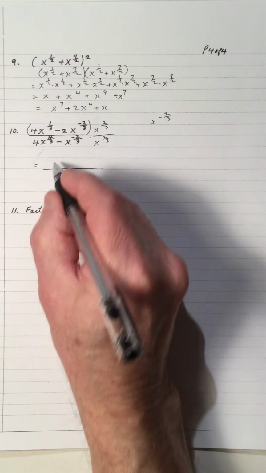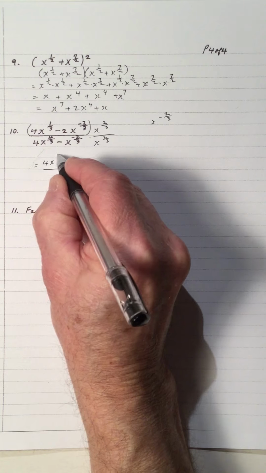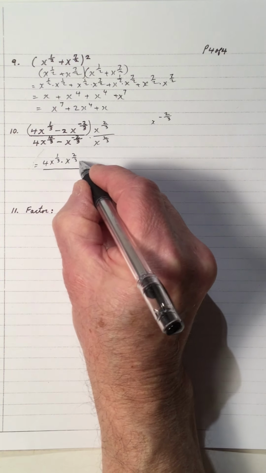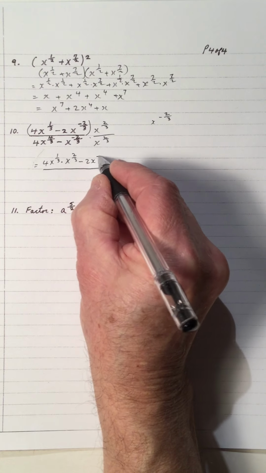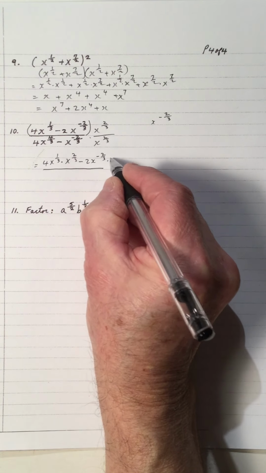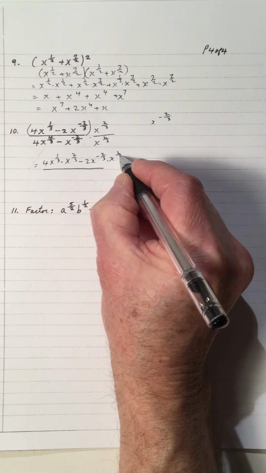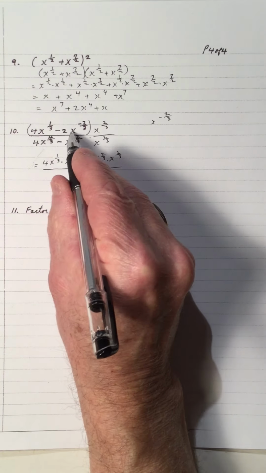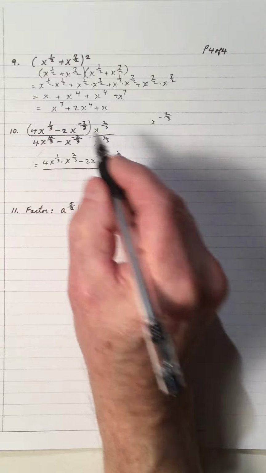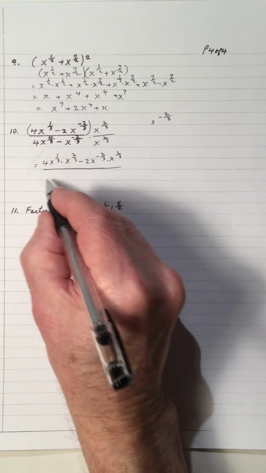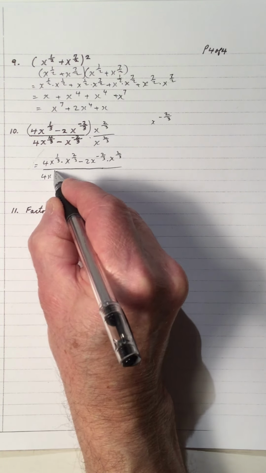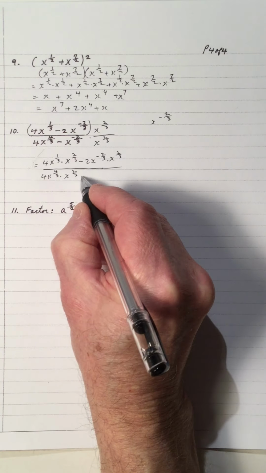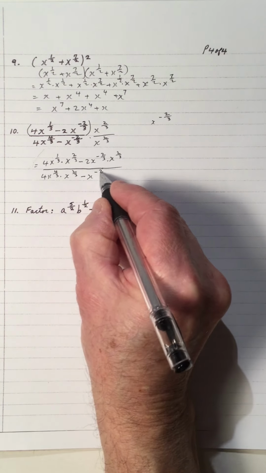So I'm multiplying. So that's 4x to the 1/3 times x to the 2/3, subtract 2x to the negative 2/3 times x to the 2/3. So I'm taking x to the 2/3 and multiplying by each of these monomials. And I'm doing the same on the bottom. So that's 4x to the 4 over 3 times x to the 2/3 minus x to the negative 2/3.